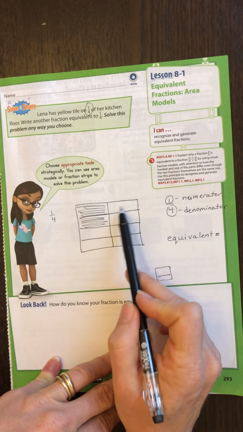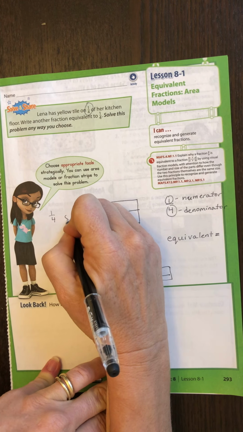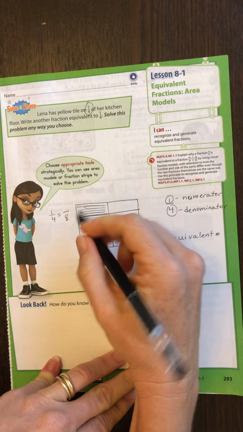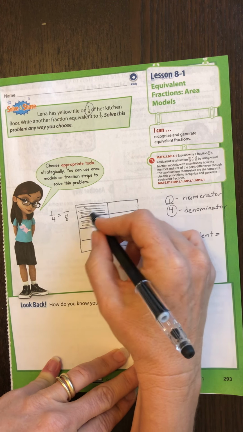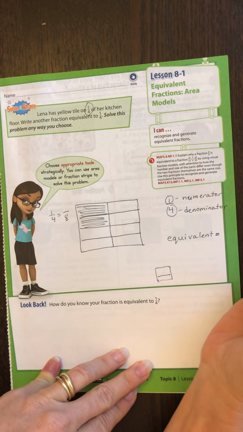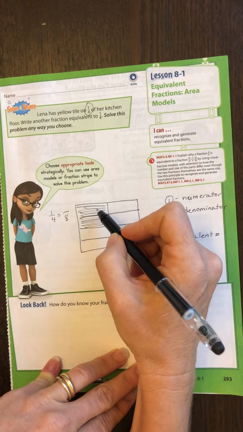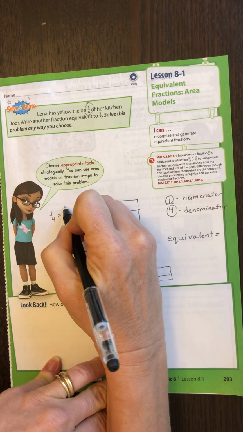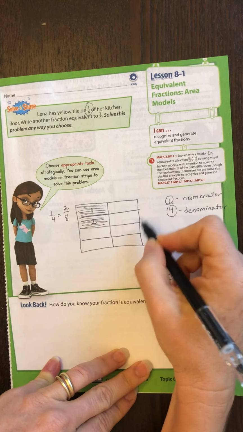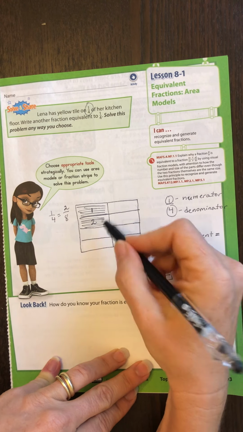Now I've got 1, 2, 3, 4, 5, 6, 7, 8 equal pieces. I still have the same kitchen floor. The same part of it is shaded, or yellow tile is our shaded representation. And now, however, instead of 1 part, we have 2 of the 8 parts shaded because 1/4 is equal to 2/8.